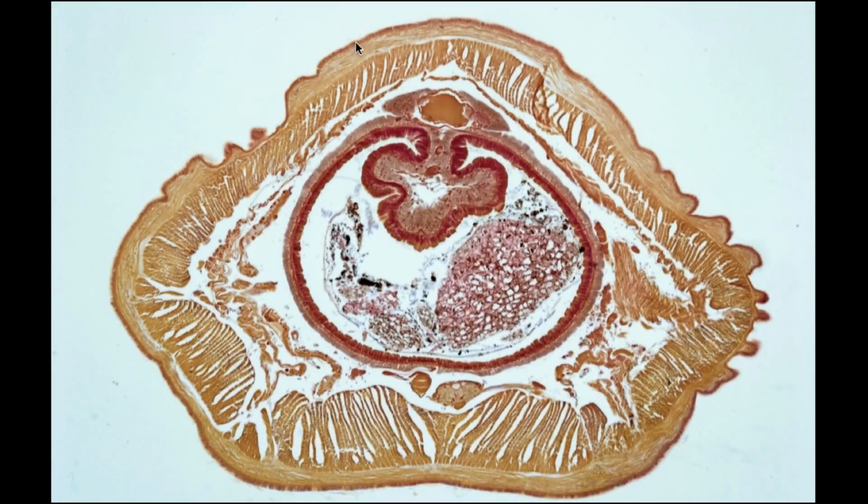The epidermis with its cuticle, circular muscle, longitudinal muscle, coelom, metanephridium, dorsal blood vessel, intestine. You can even see some food in the intestine here. The typhlosole. Down here is the ventral blood vessel and the nerve cord.